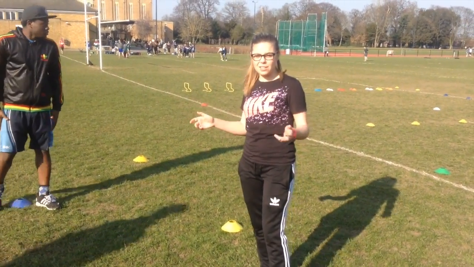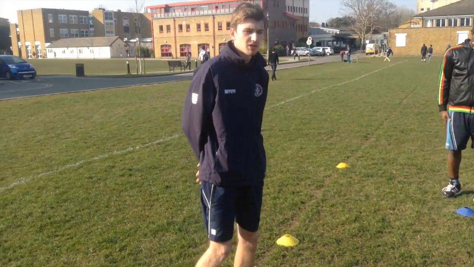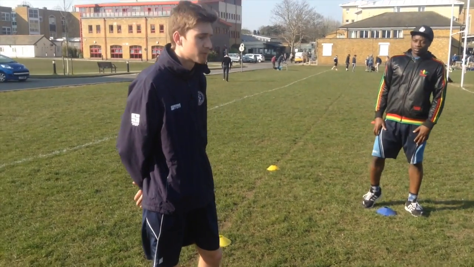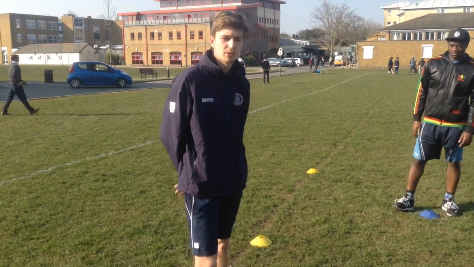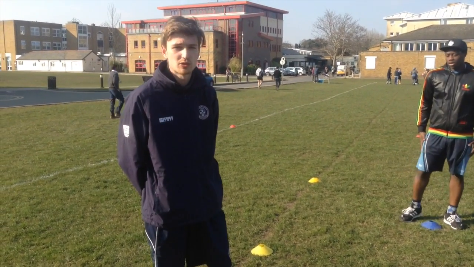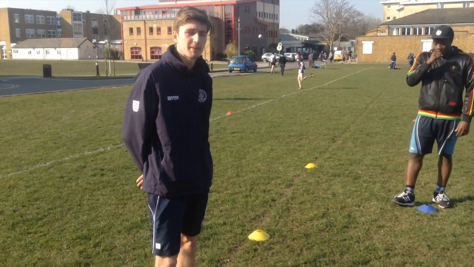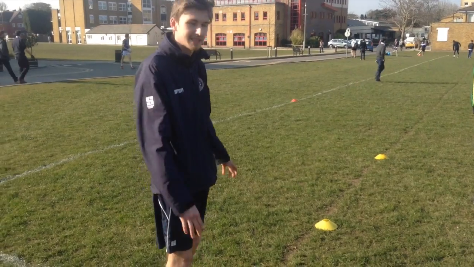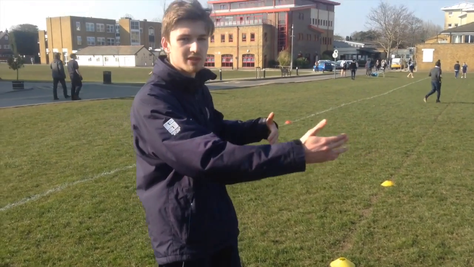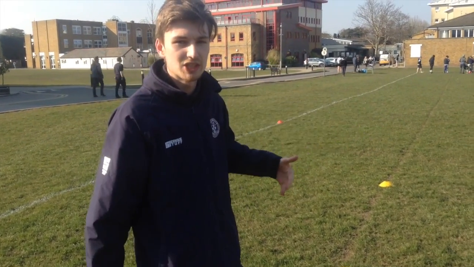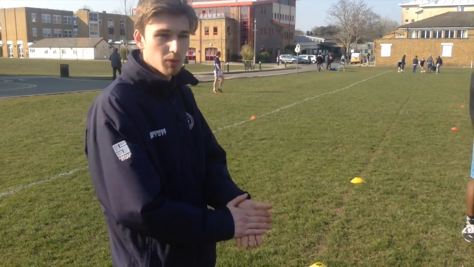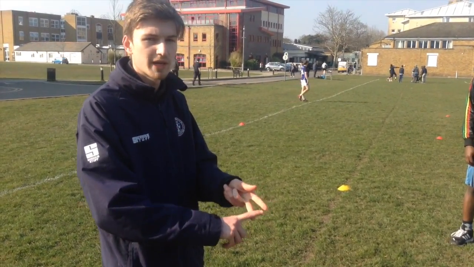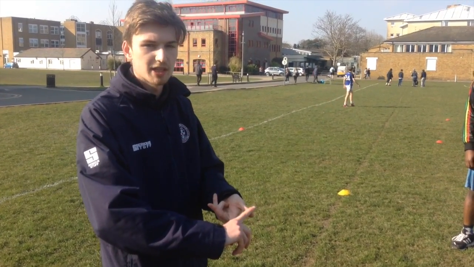So a way to progress this exercise is to increase the exercise time. At the moment it's a 20-second exercise time before rest, so you can either increase or decrease the exercise time depending on the nature of your athlete. Another way to progress this exercise is to increase or decrease the distance between each cone. What we're working on here is changing direction, spatial awareness and acceleration.